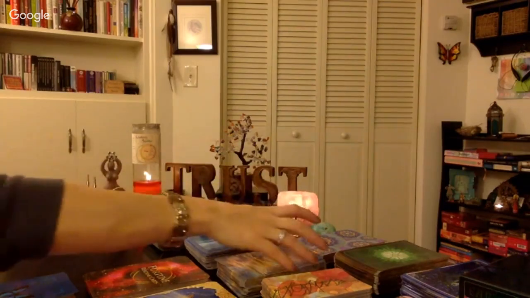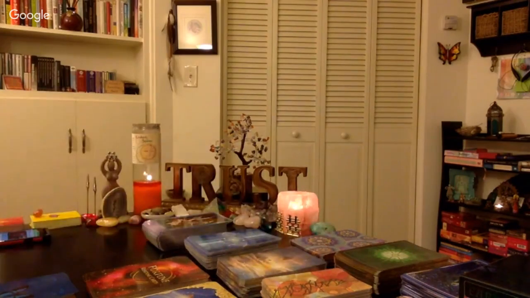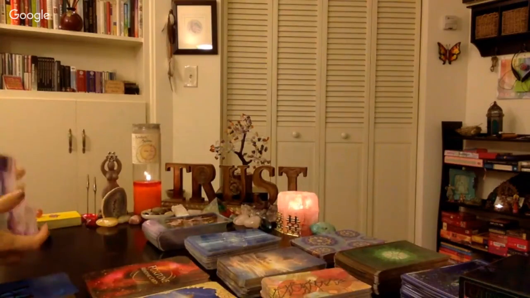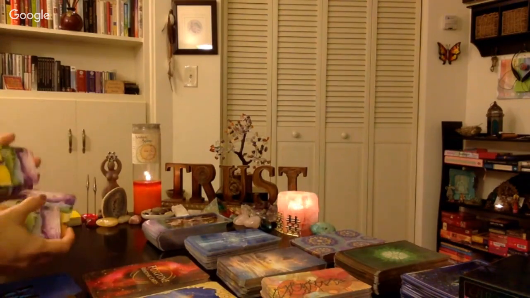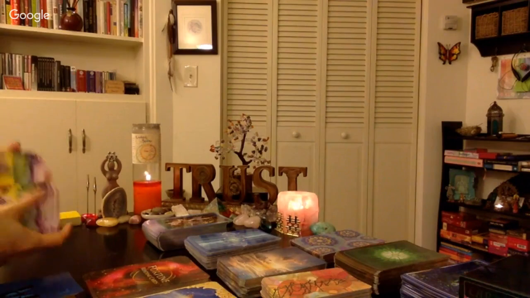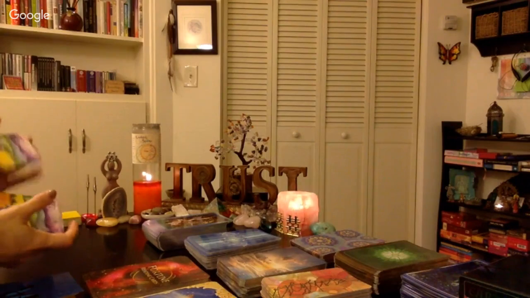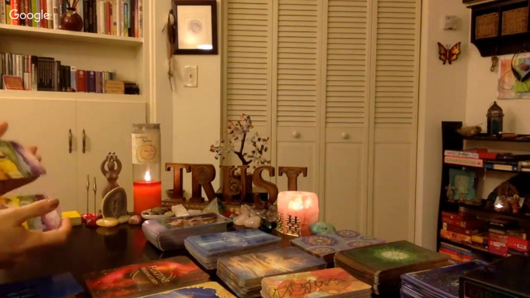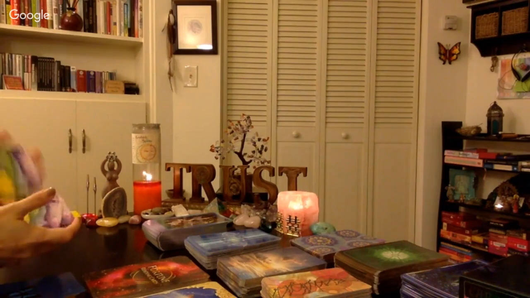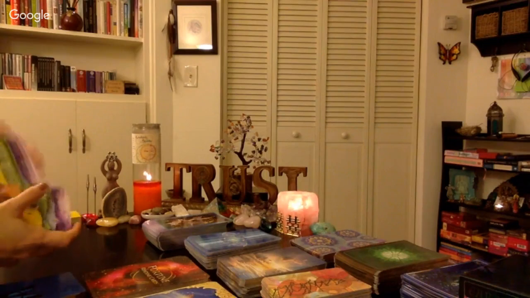Caliph. I'm curious as to why my ex keeps coming and going from my life. Caliph, why does the ex keep coming and going from their life? I'm pulling from the Chakra Wisdom deck. Caliph, why does the ex keep coming and going from their life? Why does Caliph's ex keep coming and going from their life?